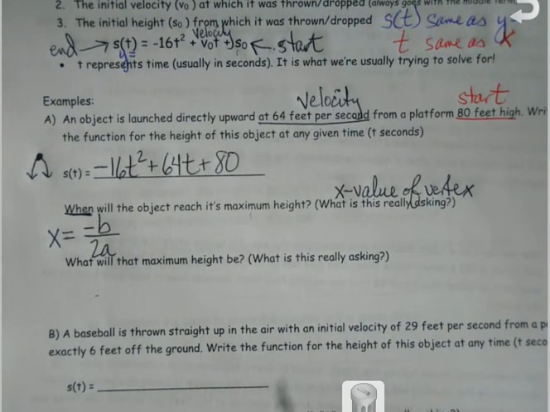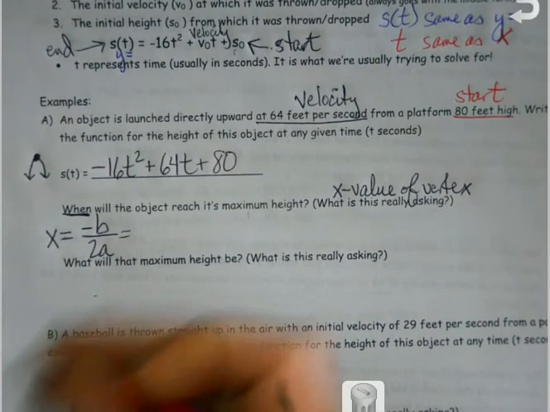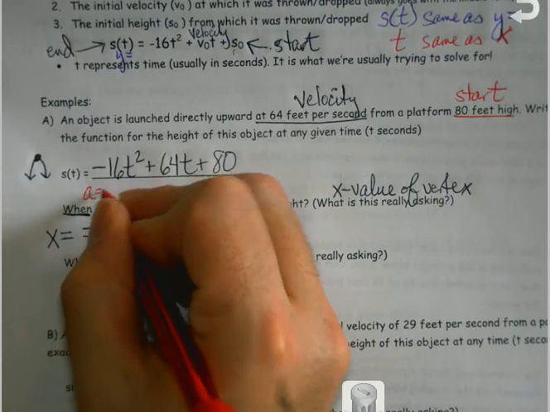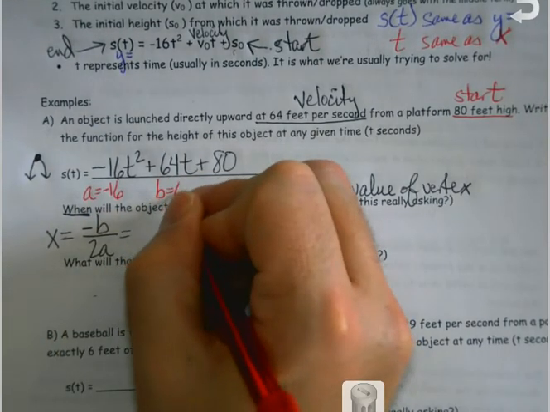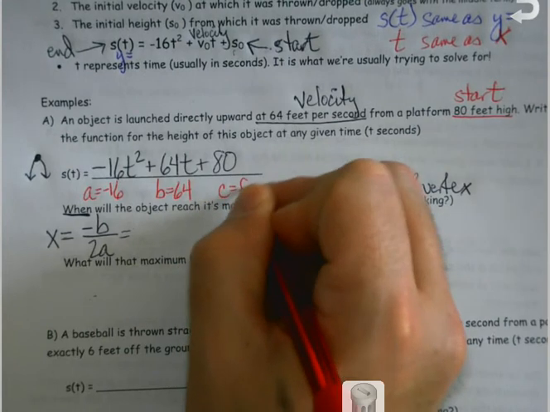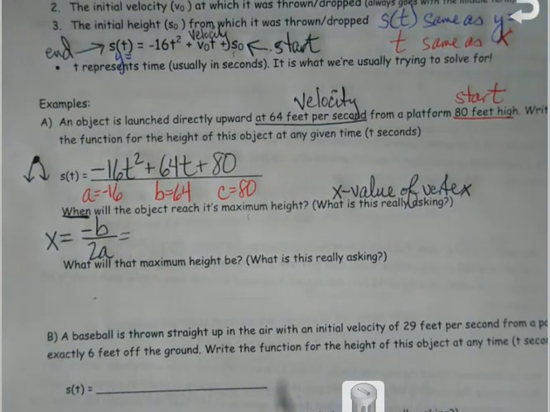Okay, so my vertex is negative b over 2a. So I start to look at this and I go, okay, my a value is negative 16. My B is 64. Okay, my C is 80. It's always good to know where those values are at in case I need them for something.